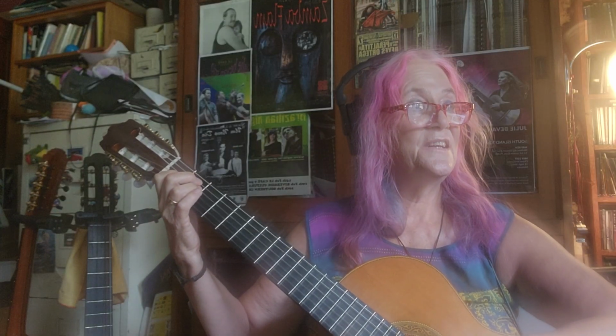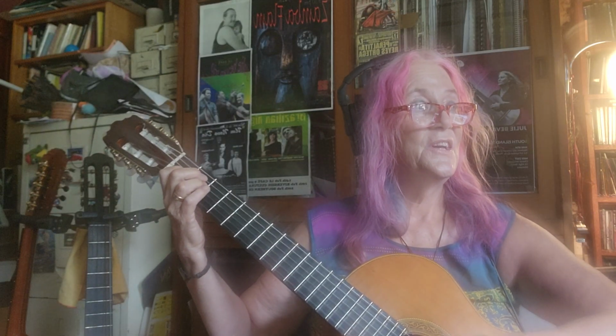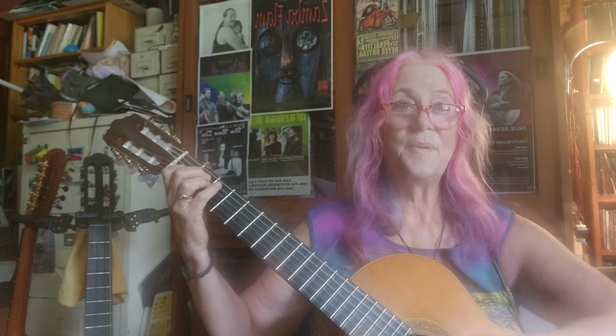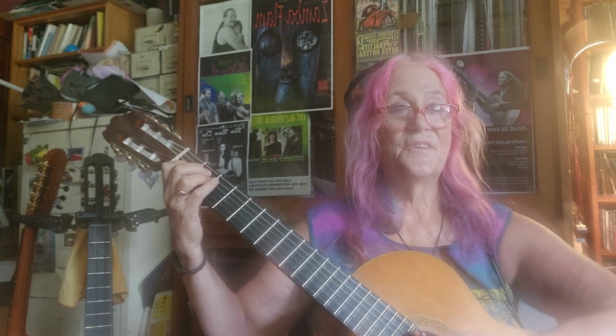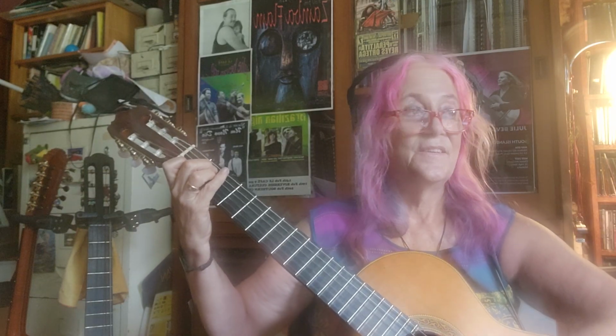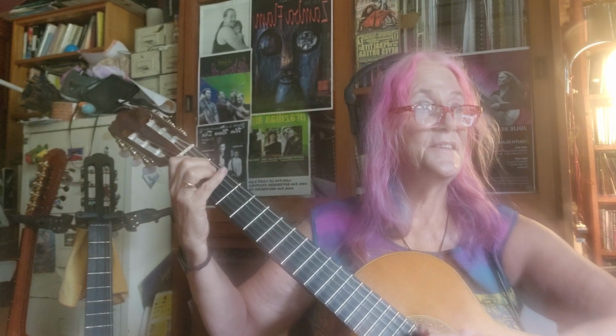9 times out of 10, and in this case it's just as true, this slash chord is occurring to give us a nice bass line. So we've got that. So that's the A minor.